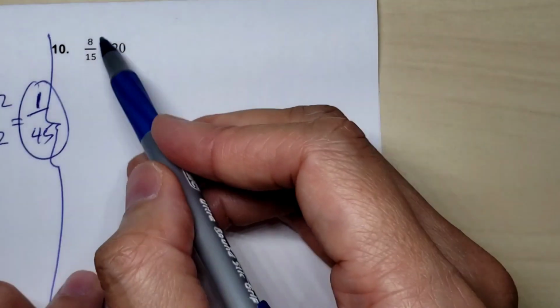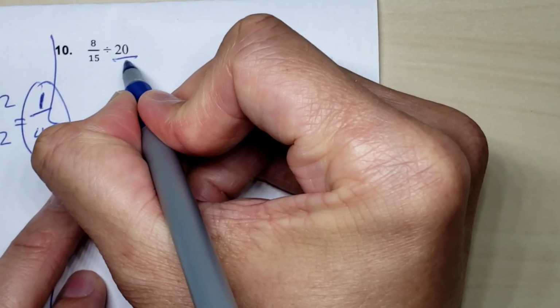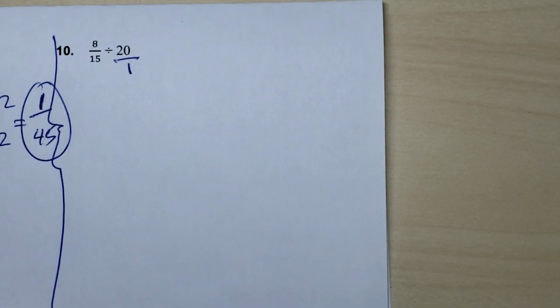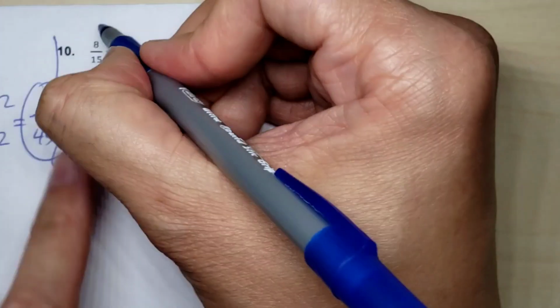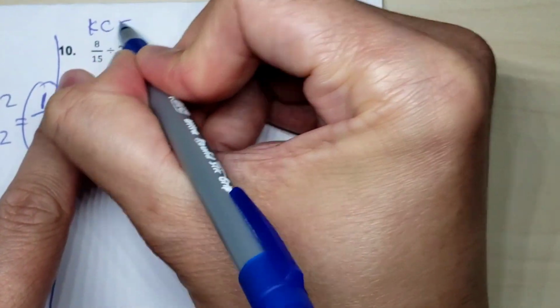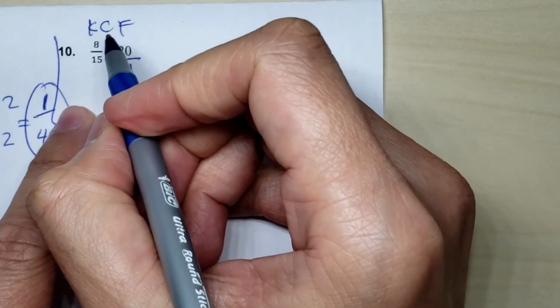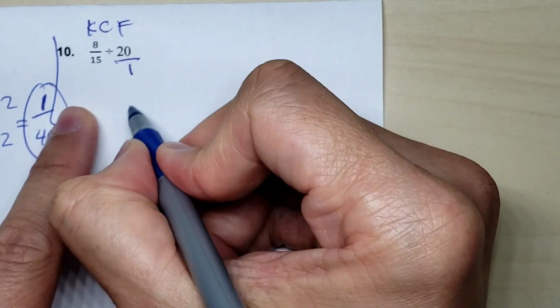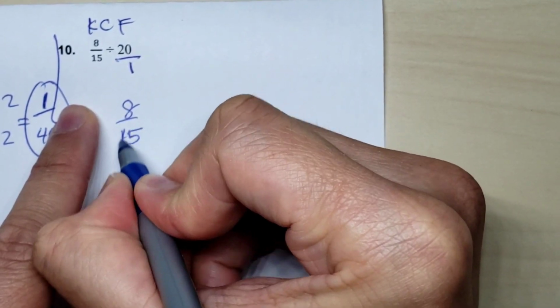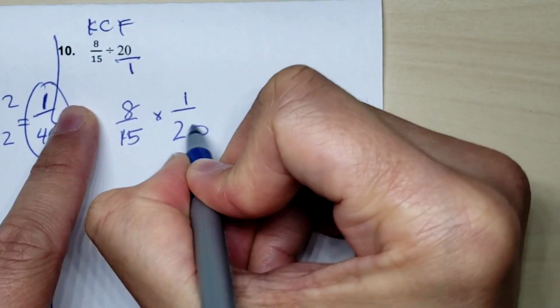All right, number 10, the last example. Let's try this out. So 8 over 15 divided by 20 over 1. Again, a whole number is an improper fraction with a denominator of 1. So keep, change, flip. Multiplying by its reciprocal, so 8 over 15 times 1 over 20.